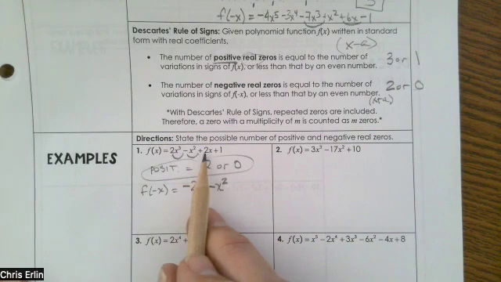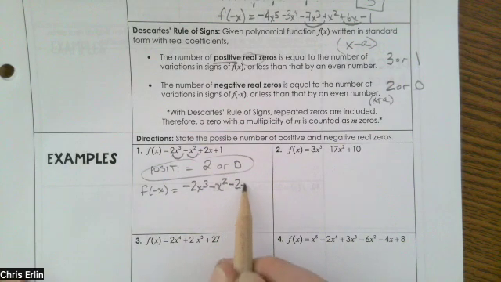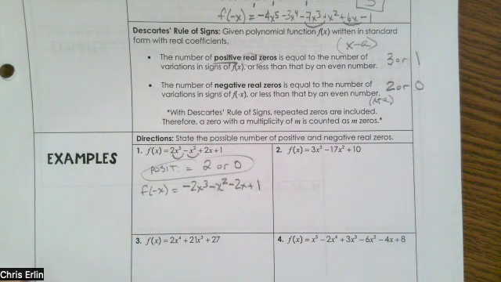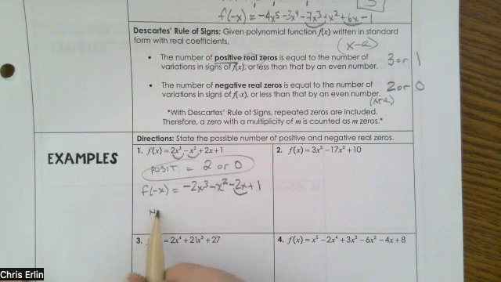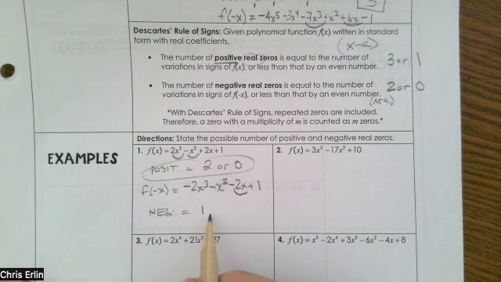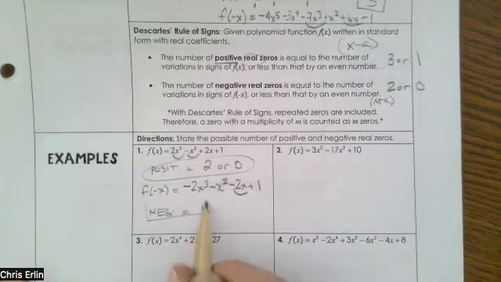What about this next one? Will it change signs? Yep, so negative 2x plus 1. So how many sign changes do I see in here? Just 1. Therefore, my negative real roots are going to be 1. Can I subtract an even number from 1? No.